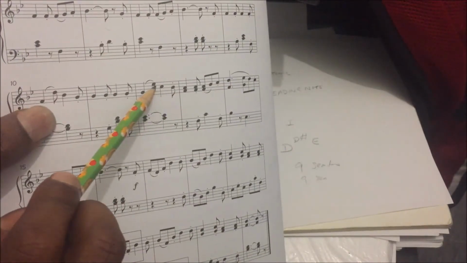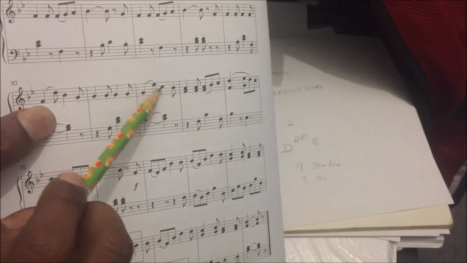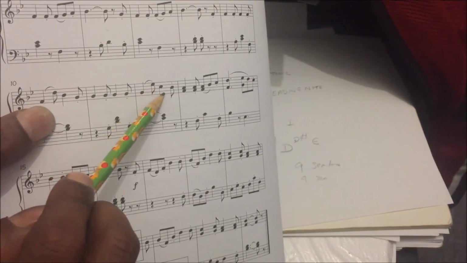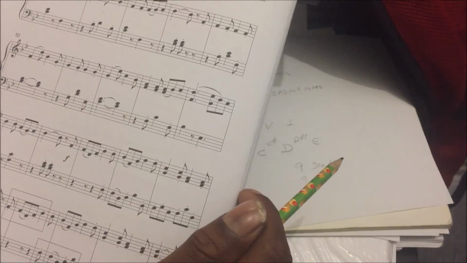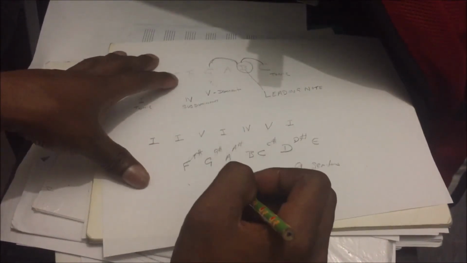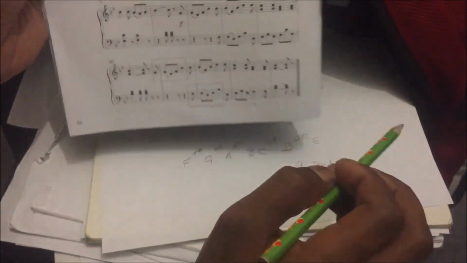Here, E to C. E flat to C. Oh my gosh, I made a mistake. This is where we can make mistakes. I'm very glad we made this mistake, because we can actually see how mistakes are made and how we can fix them. Let's start again.